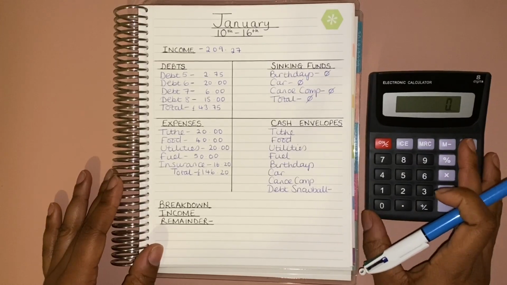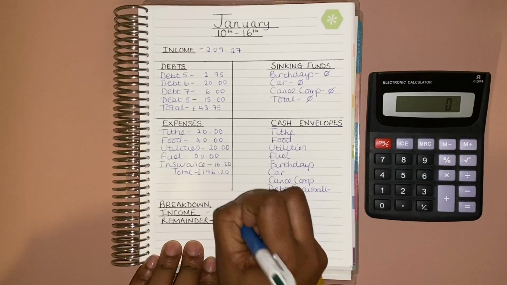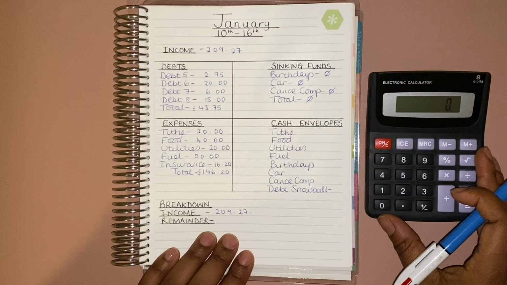Let's do the breakdown. Let me put down my income again. So that was 209.27. So I'm going to subtract my bills from there.